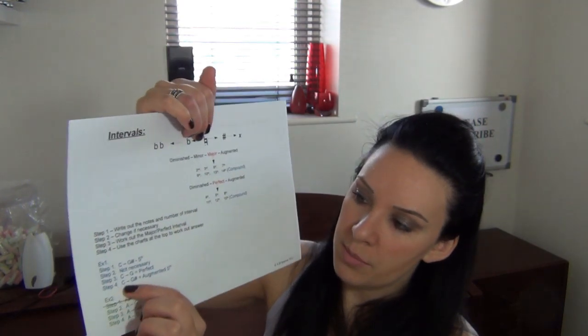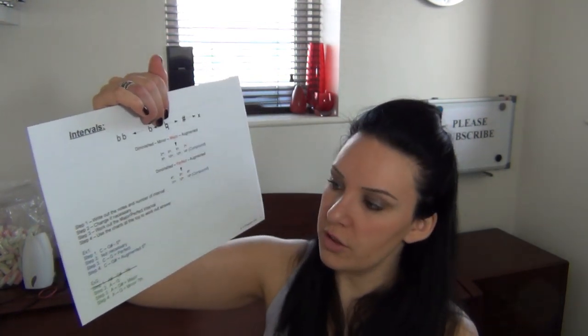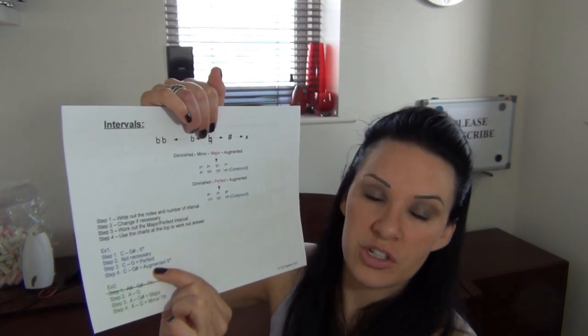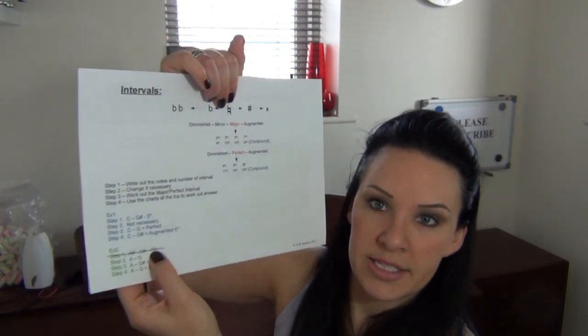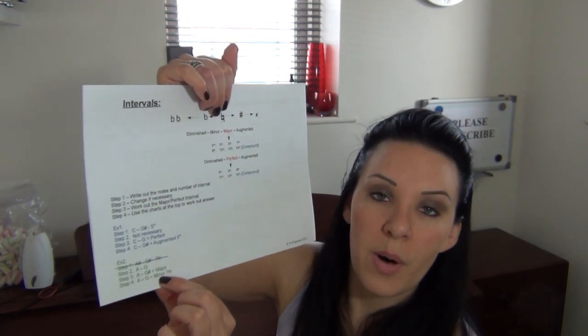So my answer for this one, C to G sharp, is an augmented fifth. Well, if I turned it round for G sharp to C, I can almost work out that the answer is going to be a diminished fourth. Now, the intervals must add up to 9, so this one here is a seventh. If I was to turn it the other way around, G sharp to A sharp, it would be 7, 8, 9, so that would actually be a second. If I said my answer was a minor seventh, I would expect my inverted answer to be a major second.